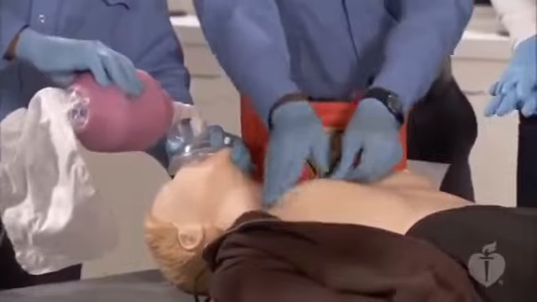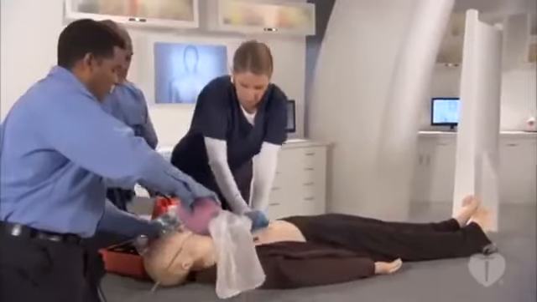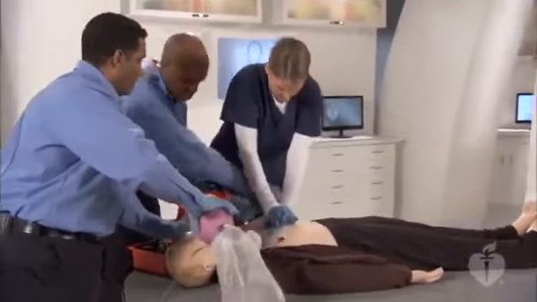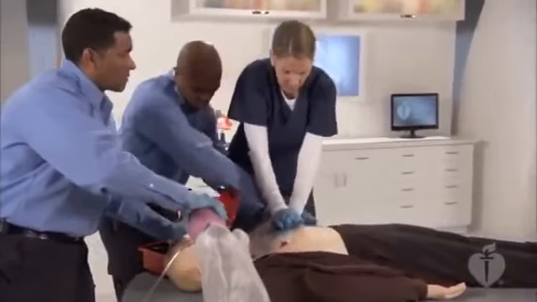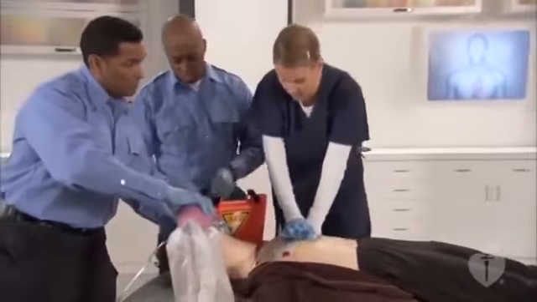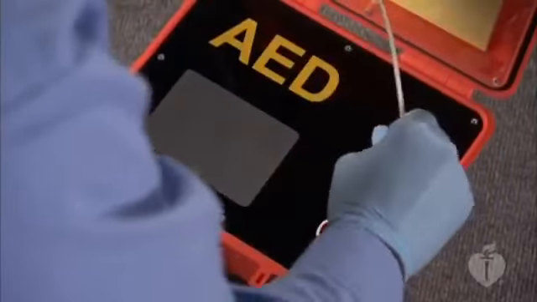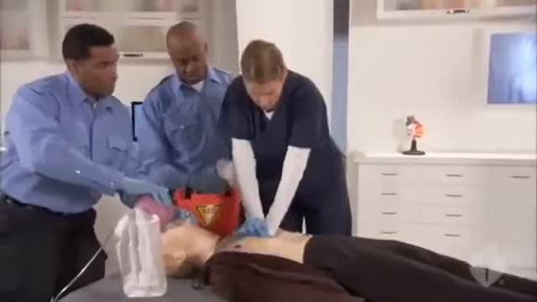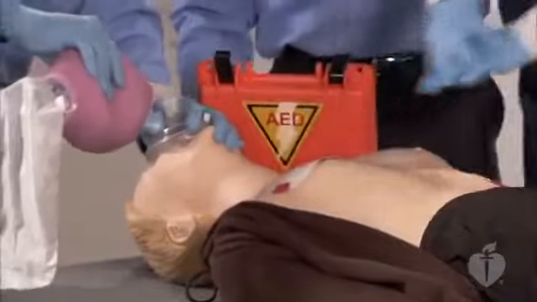Plug in pads connector. 1, 2, 3, 4, 5, 6, 7, 8, 9, 10, 11, 12, 13, 14, 15, 16, 17, 18, 19, 20, 21, 22, 23, 24. Analyzing heart rhythm. Do not touch the patient.